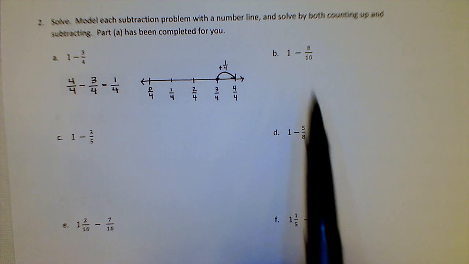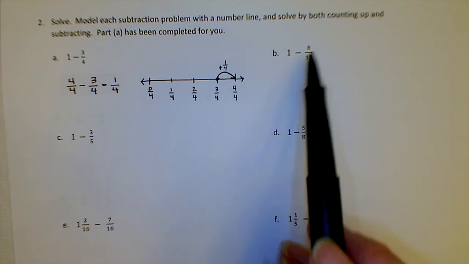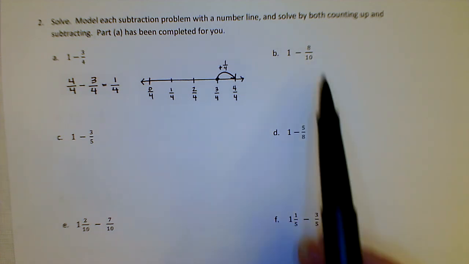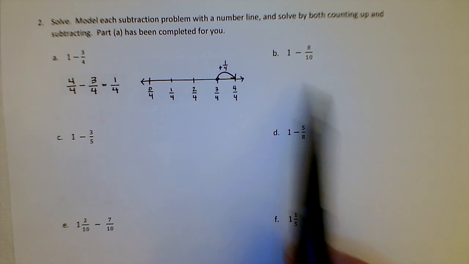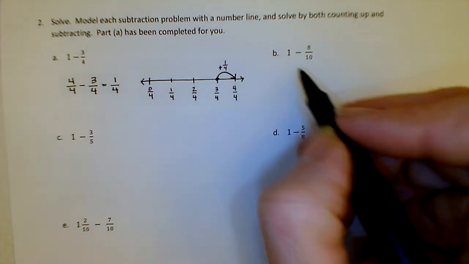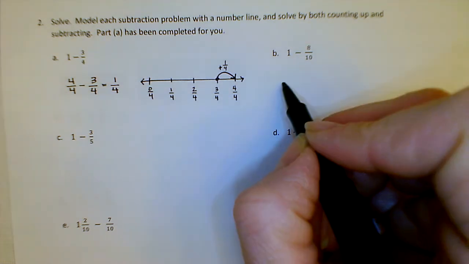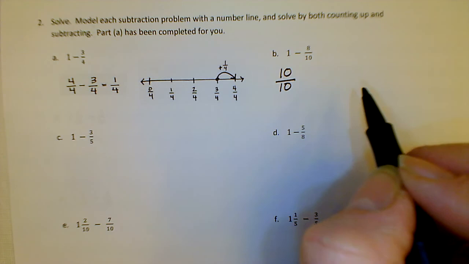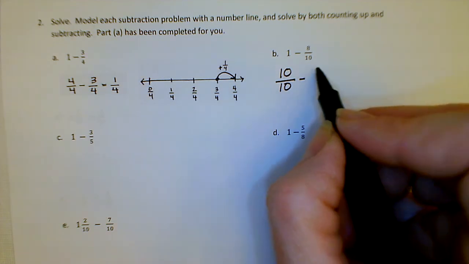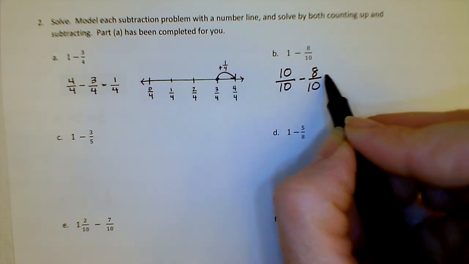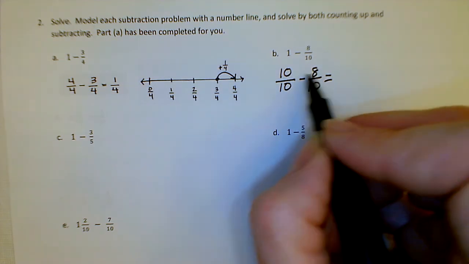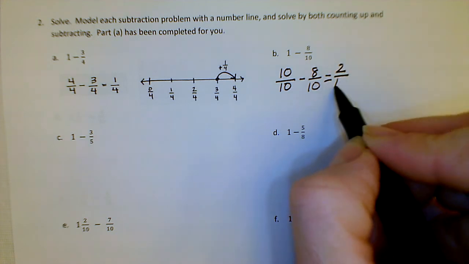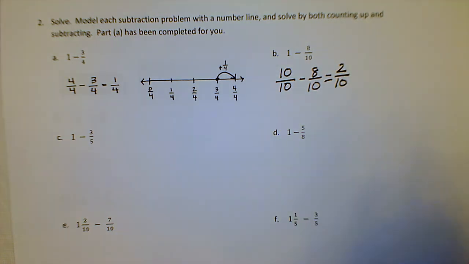So let's start with this one, where we have 1 minus 8/10. So again, I need to take that 1 and I need to turn it into tenths. I want to have common units going on here. So if I want to take that 1 and turn it into tenths, I need to have 10 tenths. So 10 tenths minus 8 tenths. So 10 minus 8, 10 pieces minus 8 pieces, gives me 2 pieces, and they're all tenths.